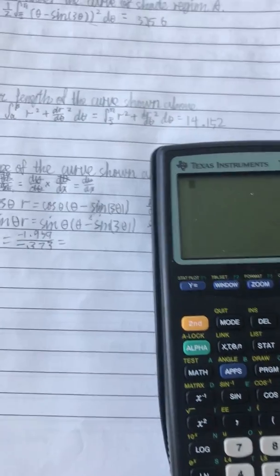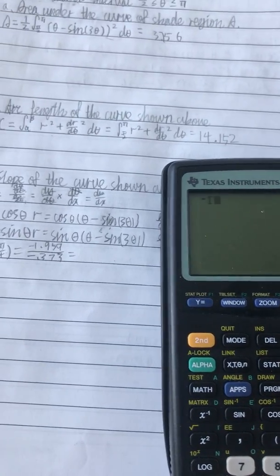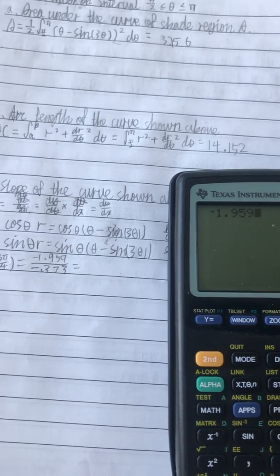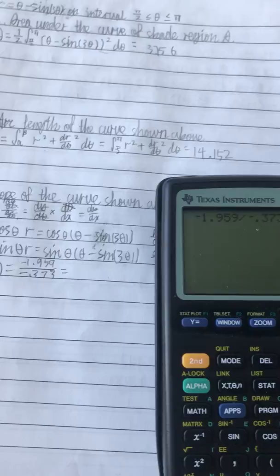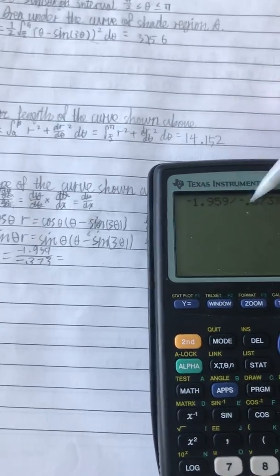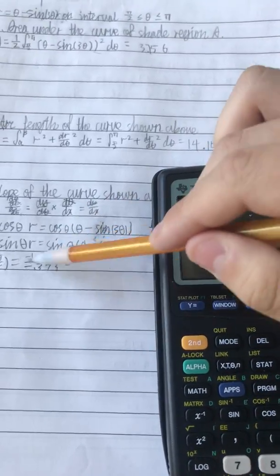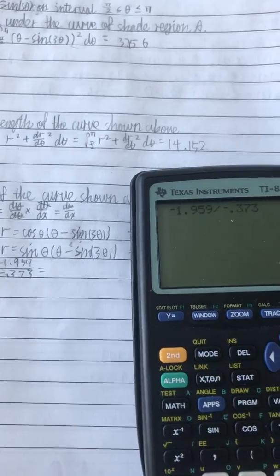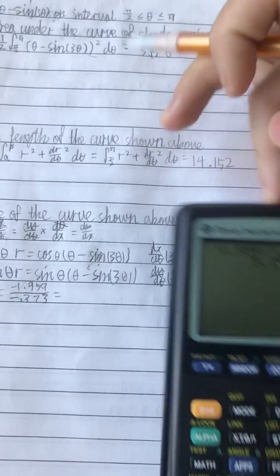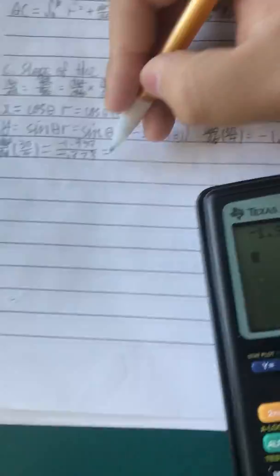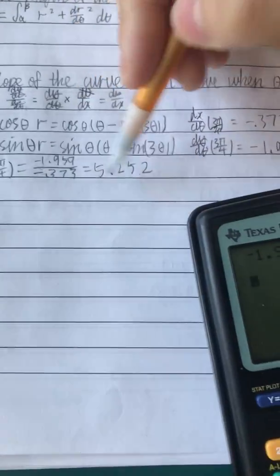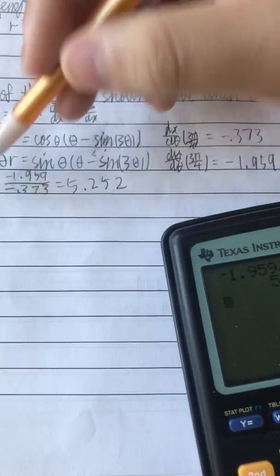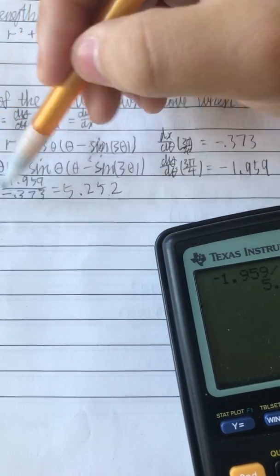We quit the table. Negative 1.959 divided by negative 0.373. You actually don't have to enter both negatives on the calculator since you already know they will cancel out. It will be a positive number. And the answer we get here is 5.252. So this is our slope at theta equals 3 pi over 4.